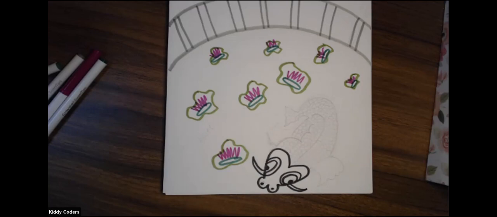Okay, if you are ready to move on with the koi fish's body, type a 2 in the chat. Perfect.